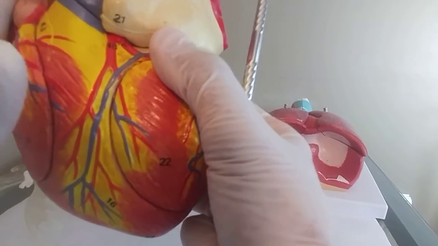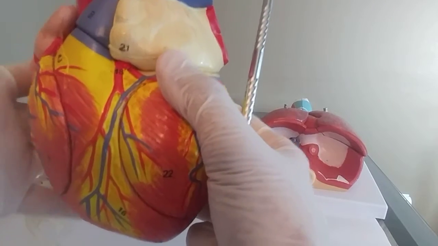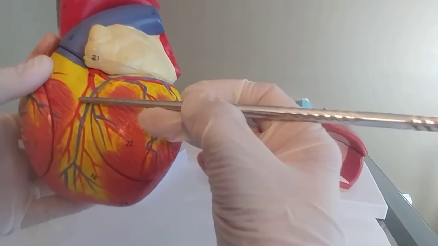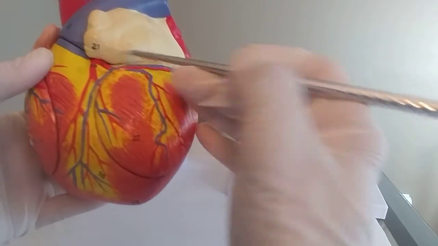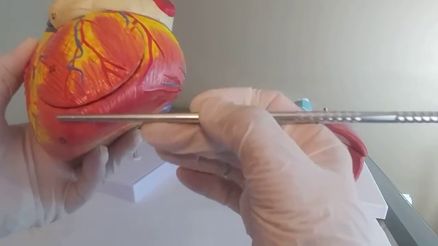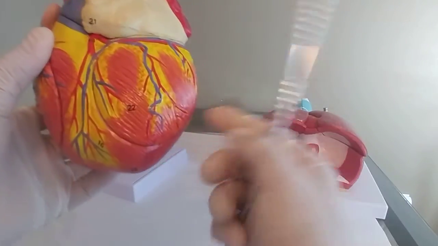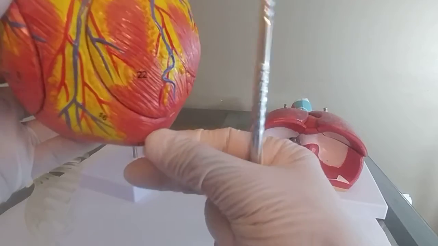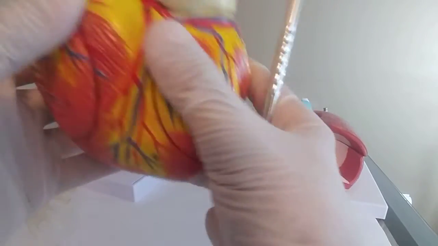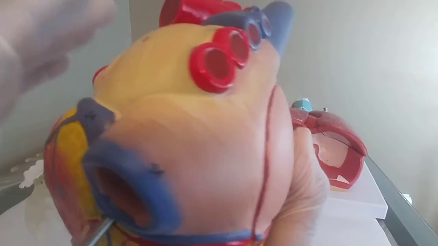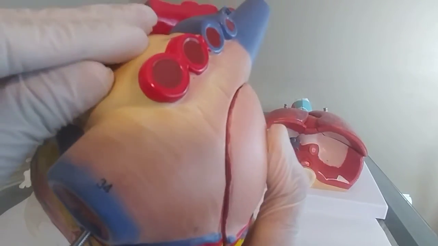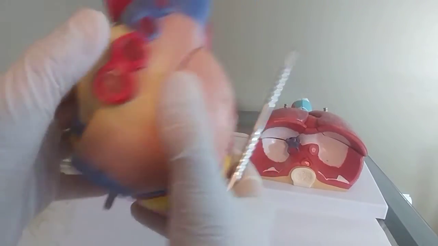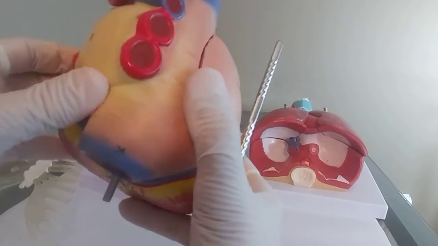So let me summarize the heart as a whole very quickly. This is the left auricle. This is the LAD, left coronary artery, circumflex artery, left ventricle, apex of the heart. What is the direction of the apex of the heart? In anatomical position, apex is directed downwards, forwards, and to the left. What is the direction of the base of the heart? It is directed posteriorly and to the right. What structure forms the base of the heart? The left atrium and part of the right atrium.